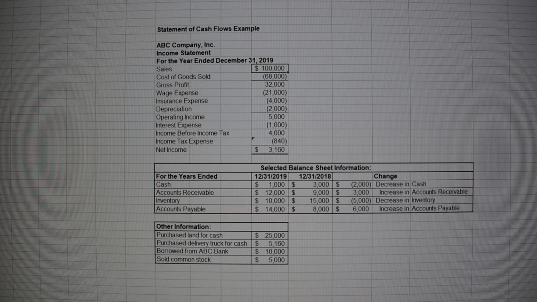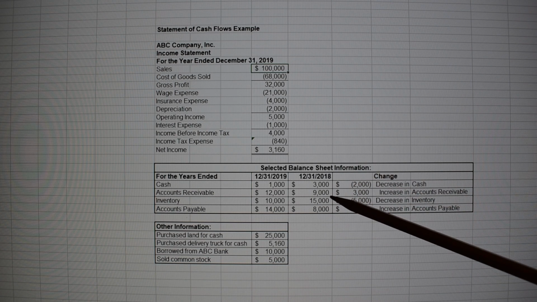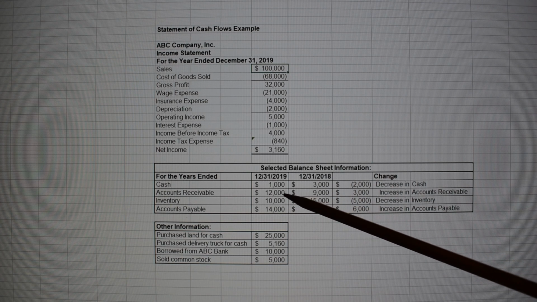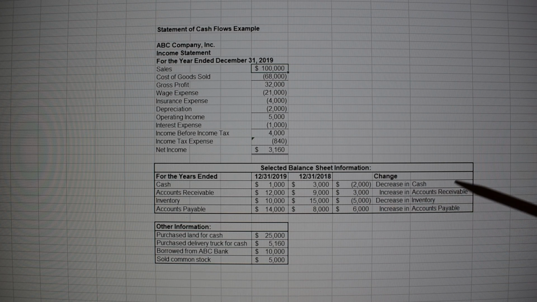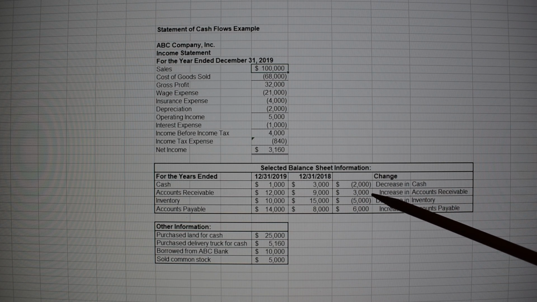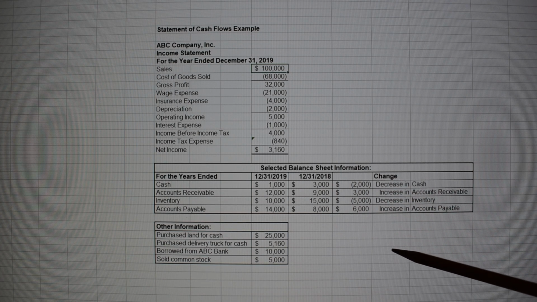One more thing I might add is for the comparative balance sheets, you notice that we supply the balance, say in accounts receivable, the beginning balance and the ending balance. And I've also calculated the increase. It's an increase in accounts receivable of $3,000. Generally speaking, these changes, the increases and decreases, are not supplied, and you have to calculate them. But just to move things along a little faster, I went ahead and calculated them for the example.